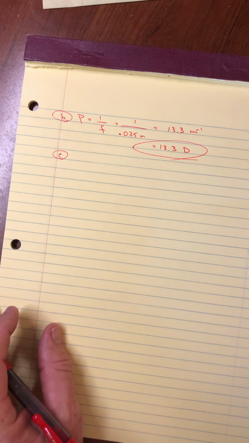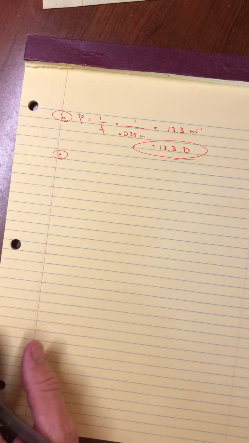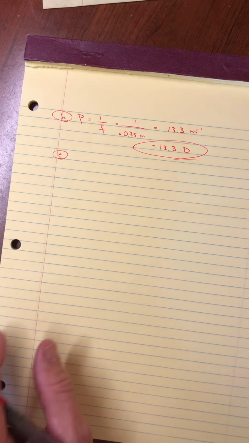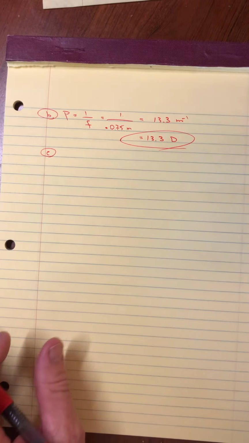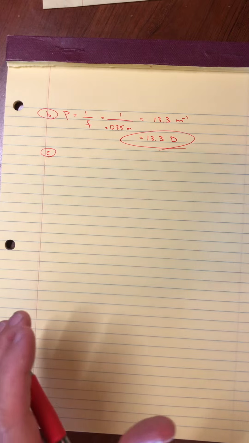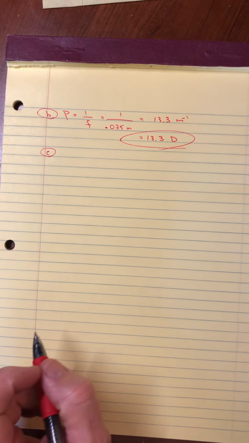All right, C. Discuss how this power compares to those for store-bought reading glasses. All right, so reading glasses, and you guys are probably too young for reading glasses, and the next chapter is about corrective vision.